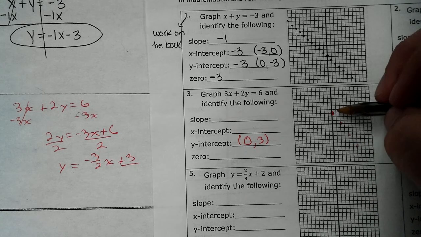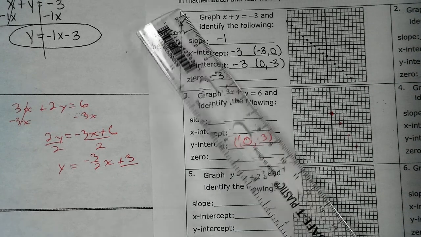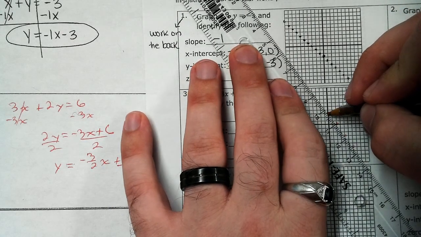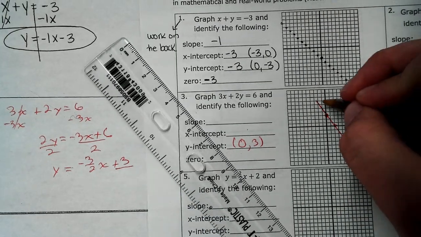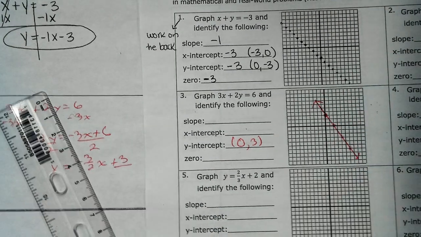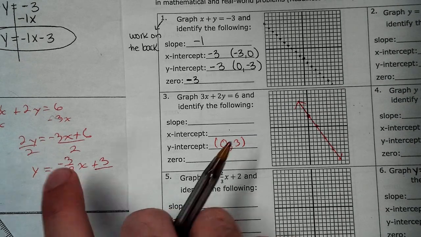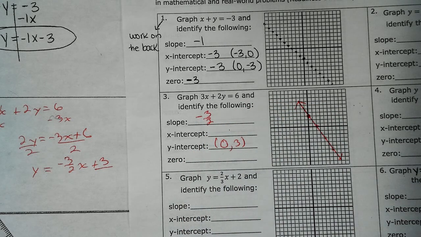Once you have all of your points, if you've got a ruler or a straight edge, go ahead and connect them and make a straight line. I'm not going to make you put all the points on there, but at least get 3 points. Well, this was in slope-intercept form, so our slope is just this value right here, negative 3 over 2.